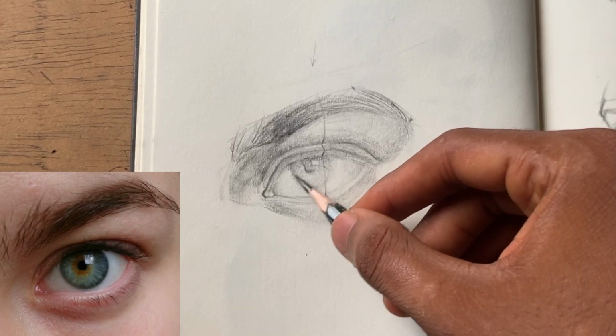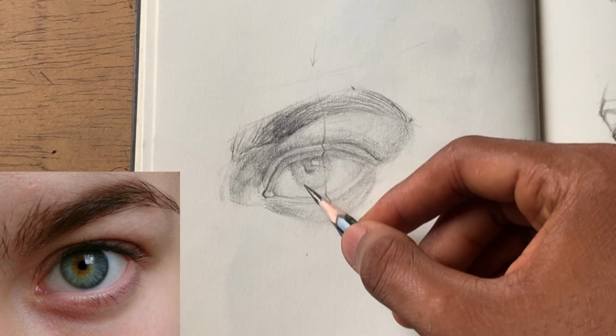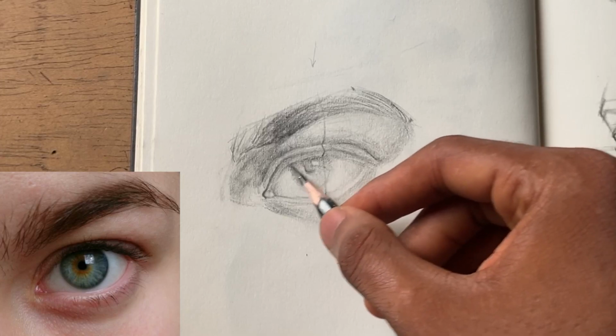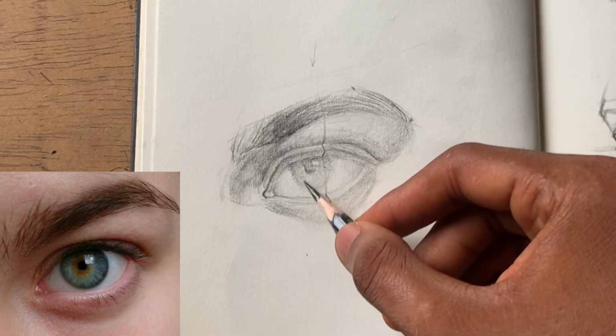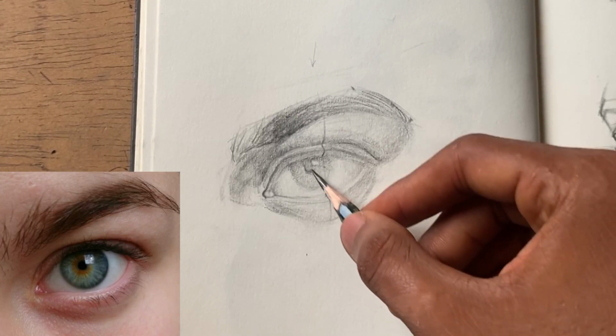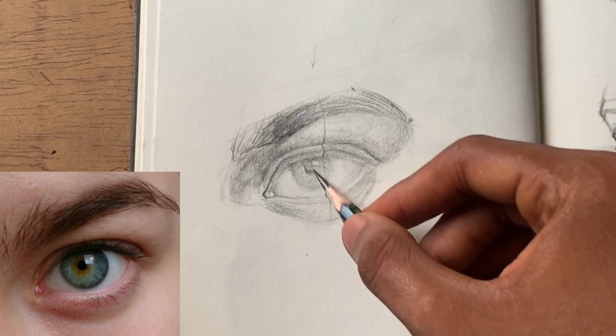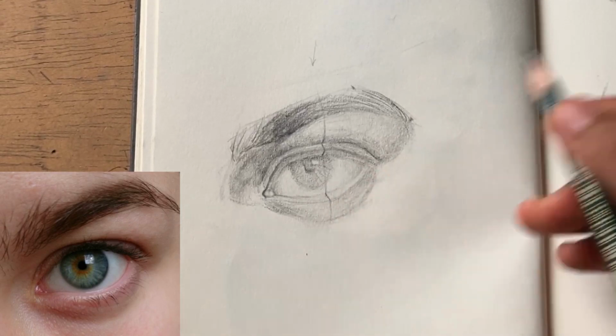When you shade the iris, try to follow the pattern. When you start from here, go sideways. And then when you come down here, you can go up to down and then sideways again.